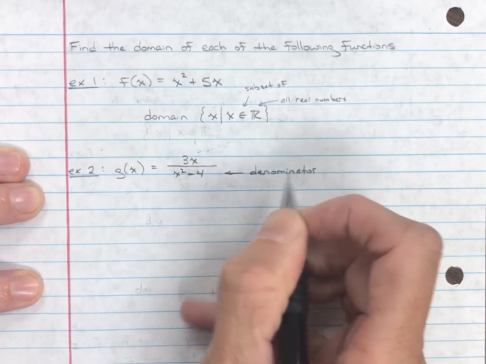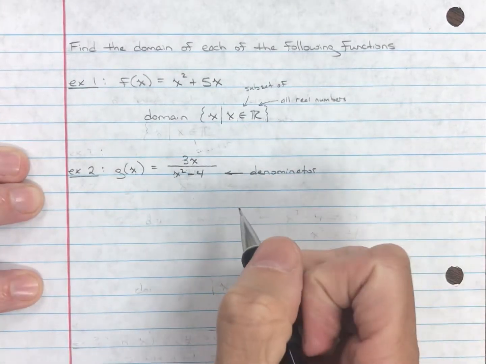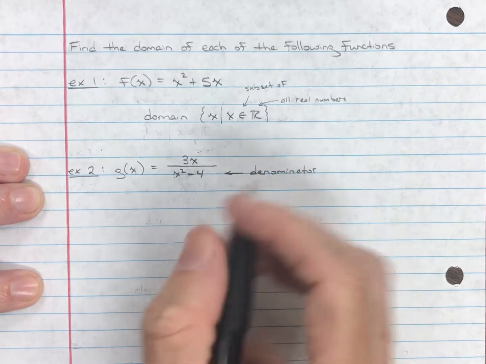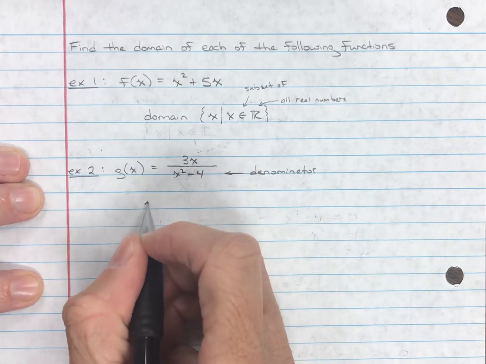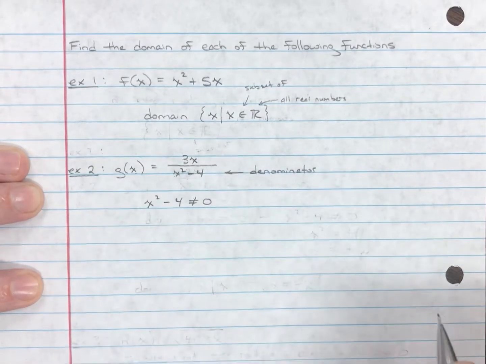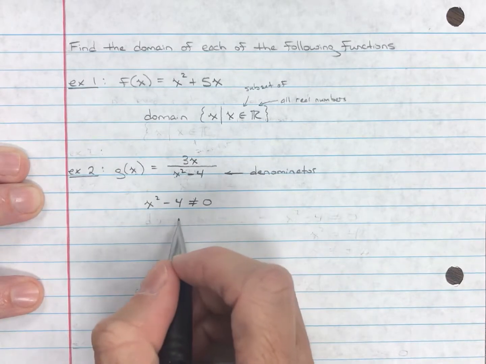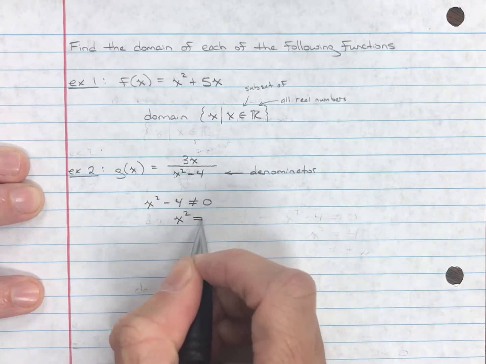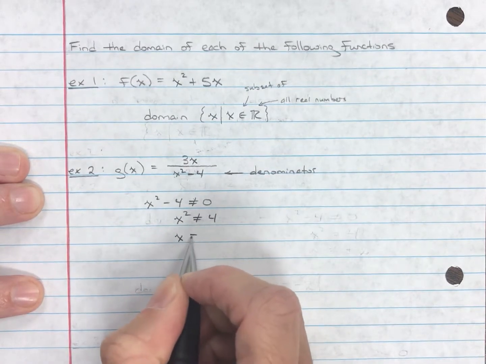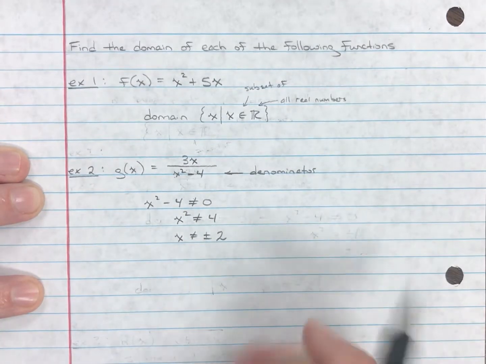We want to keep an eye out for even roots and denominators. And we know the denominator tells us that we cannot have a zero denominator. So x squared minus 4 cannot equal 0. If we do the math here, add 4 to both sides, that means that x squared cannot equal 4. And this tells us that x cannot equal positive or negative 2.